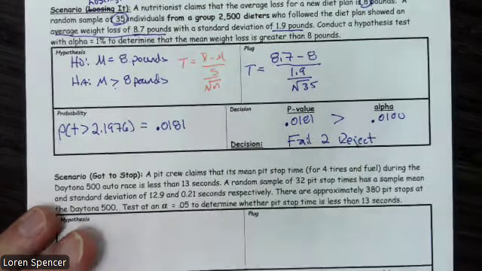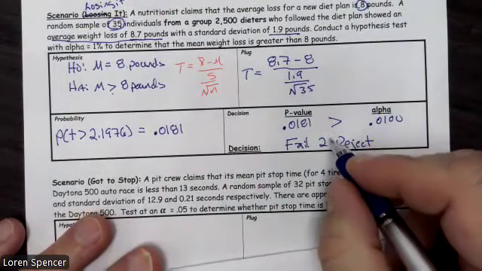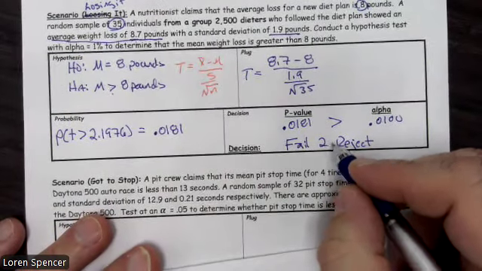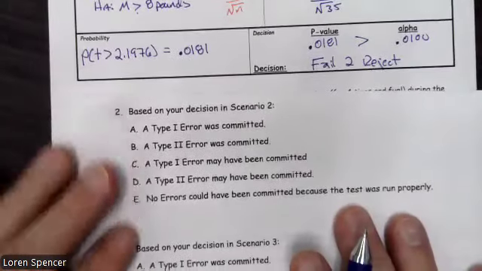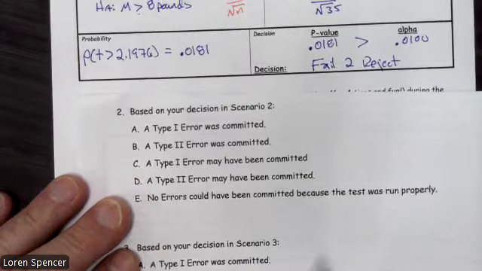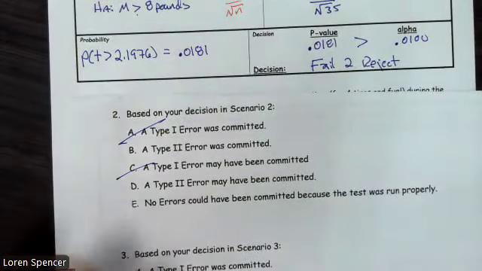All right. Fail to. Oh, actually, I probably should have written the word TO, but I just know if I put fail to reject, then I might have committed a type 2 error. So that gets rid of type 1. We could not have committed a type 1 error if we failed to reject.